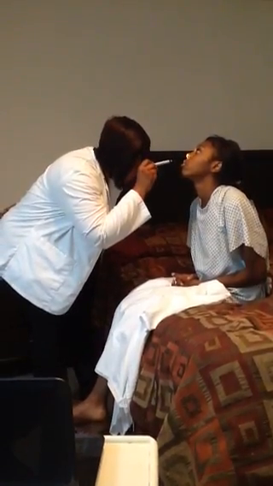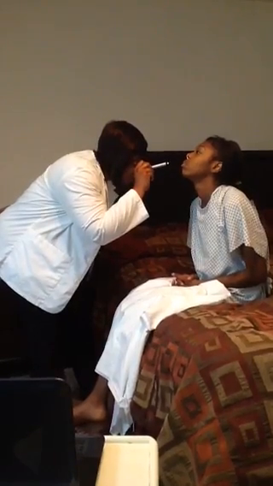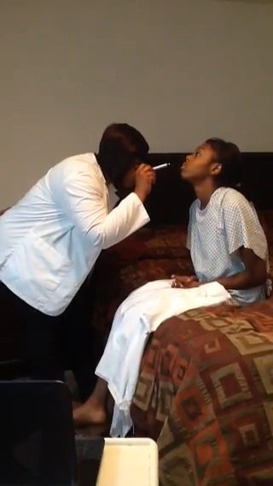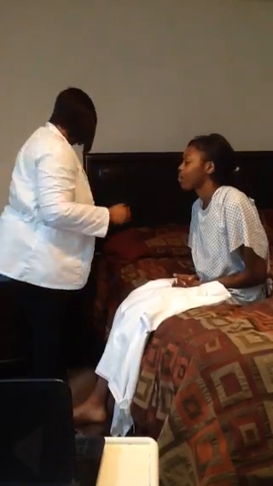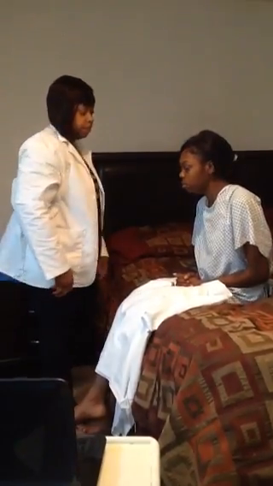I'm looking at the turbinates. I'm looking for any polyps. I'm looking at the hair distribution. I'm going to check for patency.